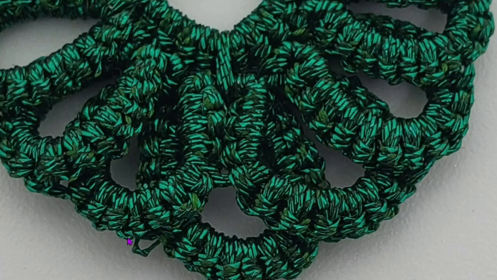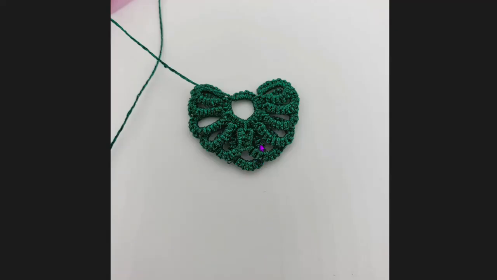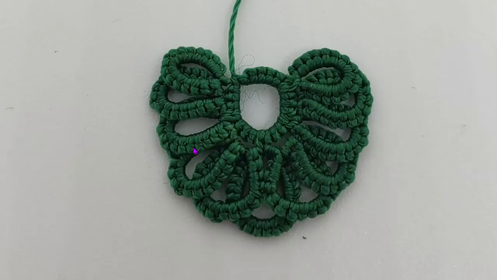it is not so neat, but that can be, and that is not a very big problem, because we can sew the element. When we sew the element, we can use the needle and we can hide this part. Huh? So this element is, I could say, much better than this one.